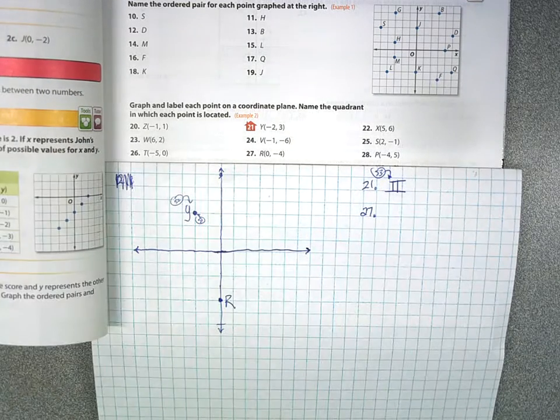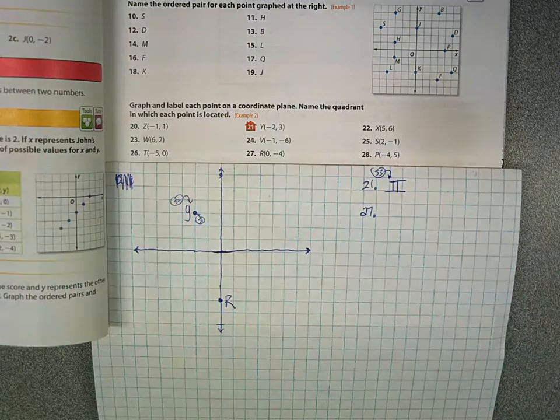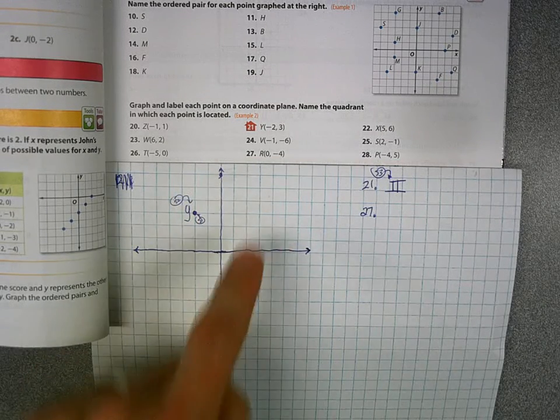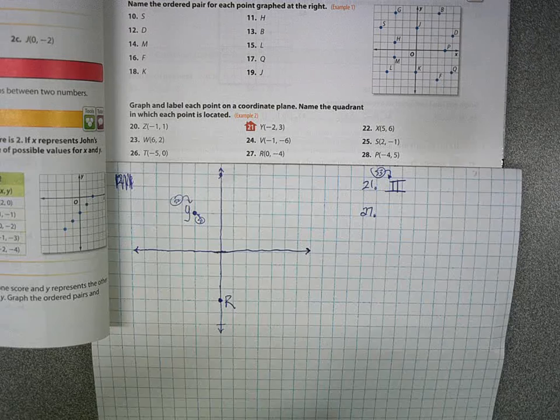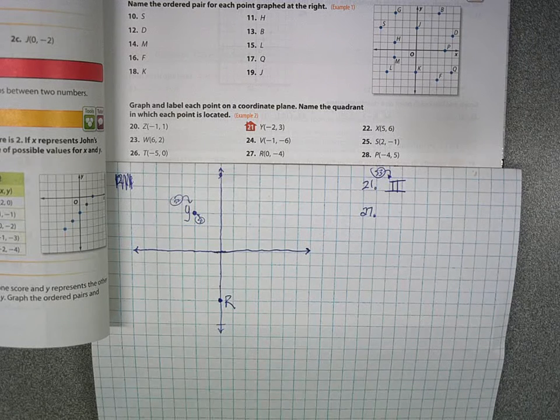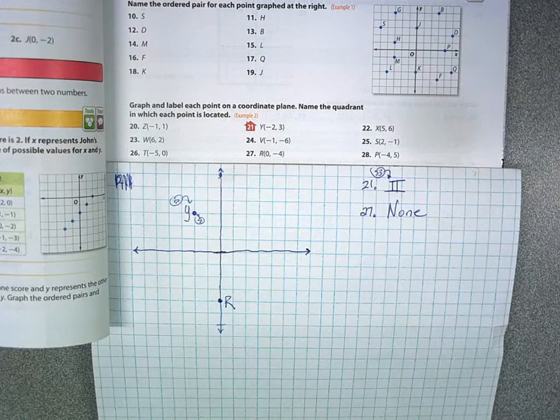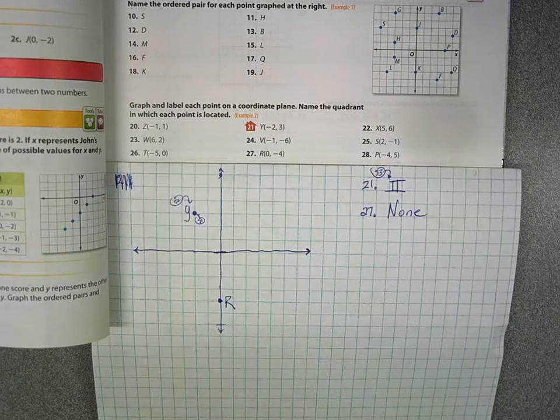Now, here's the main reason why I wanted to do this, it's asking which quadrant it is in. So, guys, 1, 2, 3, 4. Well, the issue is it's on an axis. It's on the y-axis. So here's what your answer is. It's a none. Because it lies on an axis, it's not in any of the quadrants. It doesn't lie in any of the quadrants.